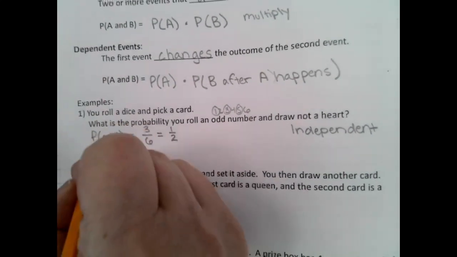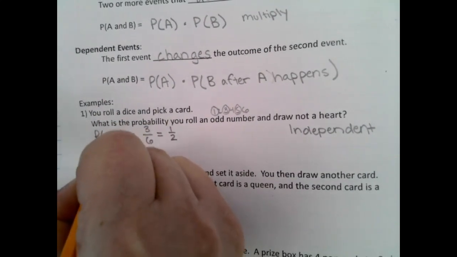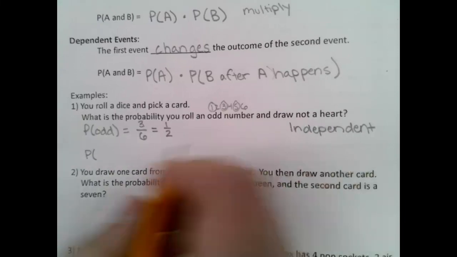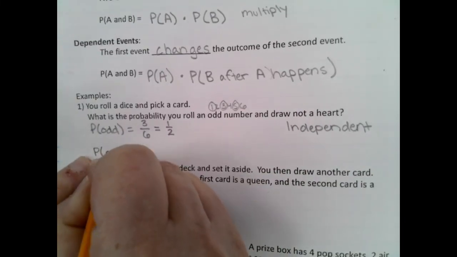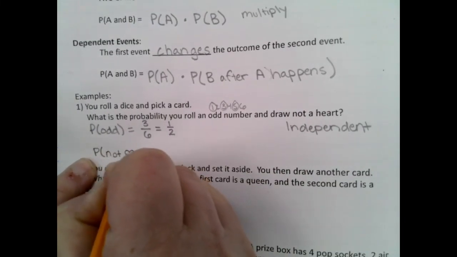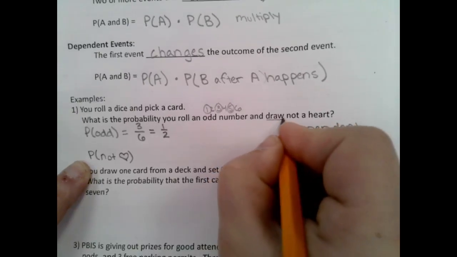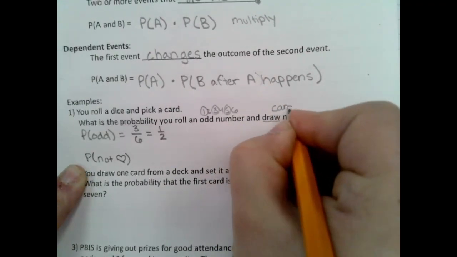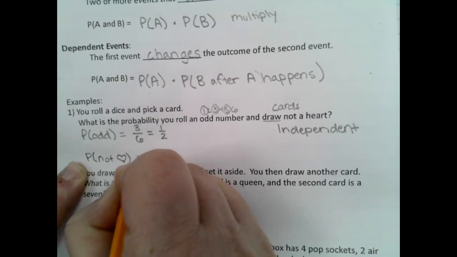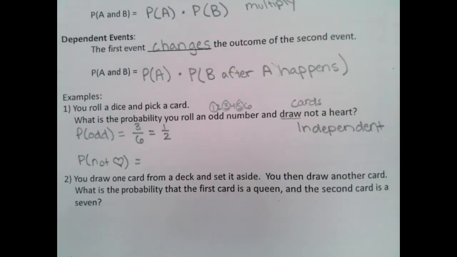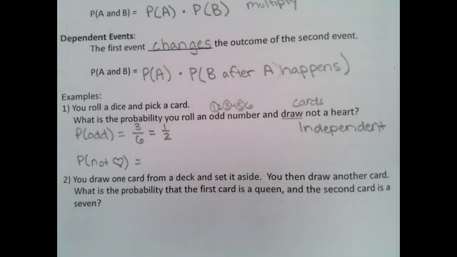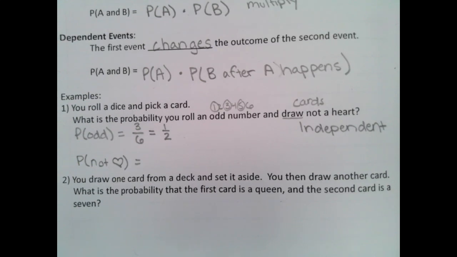All right, next up we have a probability of the second part, which is drawing not a heart. When we see that draw, it always indicates that we're talking about cards, a deck of cards. So if that's not something that you're familiar with, I'm not telling you to pick up your whiteboards and draw a picture, and then let's see how many hearts are made. When we say draw, we're talking about cards. The playing cards. Jacks, queens, kings.